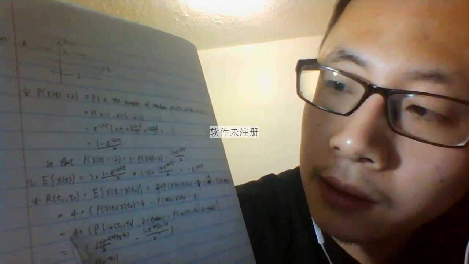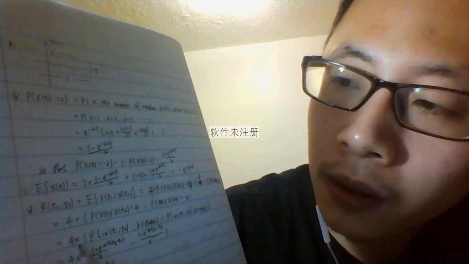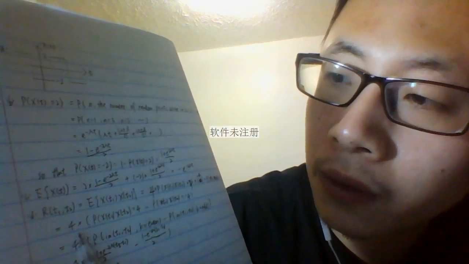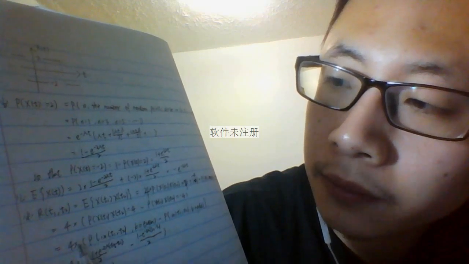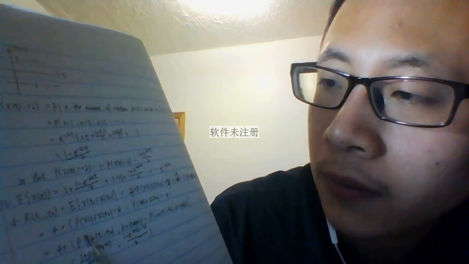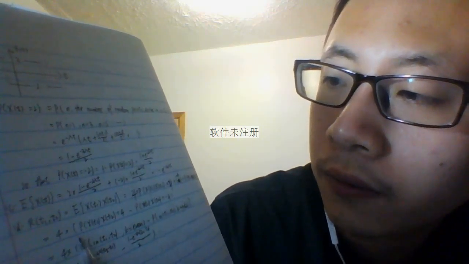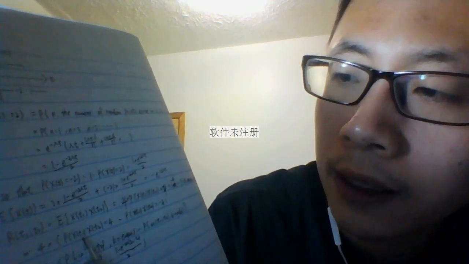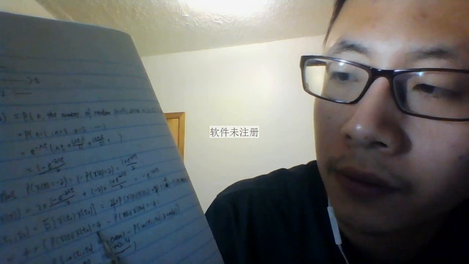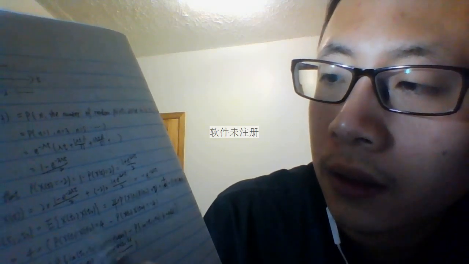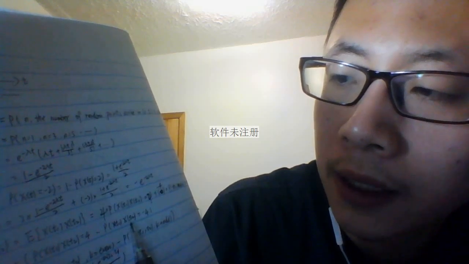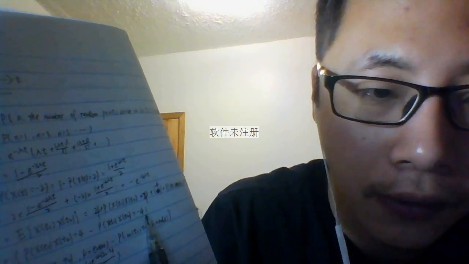And this is equal to 4 multiplied by the probability of x(t1) multiplied by x(t2) equals 4, and then minus the probability of x(t1) multiplied by x(t2) equals minus 4.